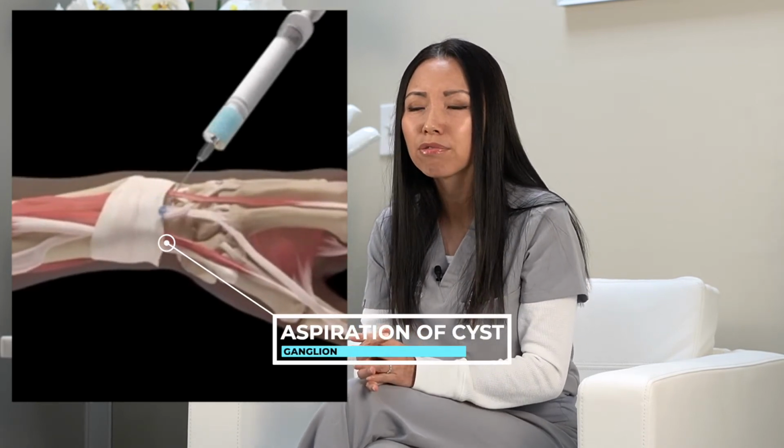A few years ago, doctors also tried to aspirate it, which means putting a needle inside the cyst and trying to draw out as much cyst fluid as possible. We stopped doing that over recent years because studies have shown that the recurrence rate with aspiration or draining the cyst is almost 90%. That means almost every cyst is going to come back. And putting a needle inside the wrist joint carries a slight risk of introducing bacteria or infection into the joint. So in my practice, I don't recommend that anymore. Either we observe it or we take it out.